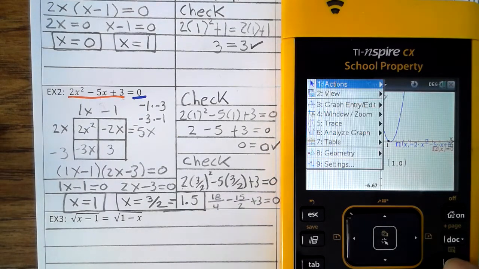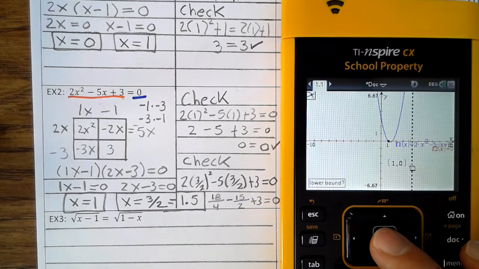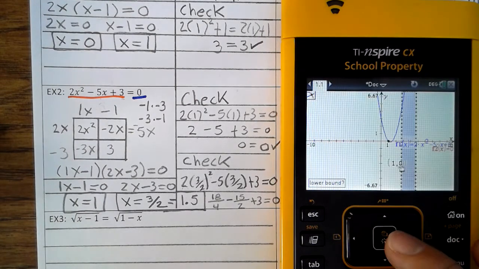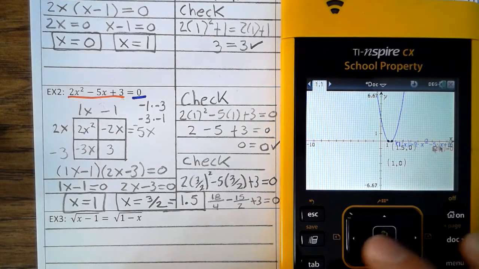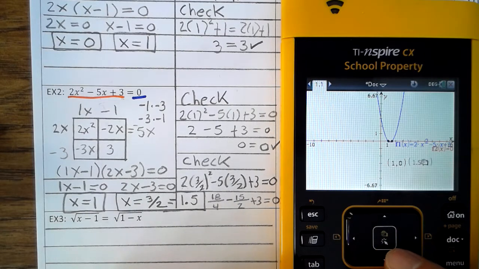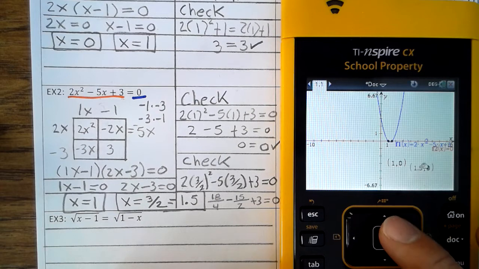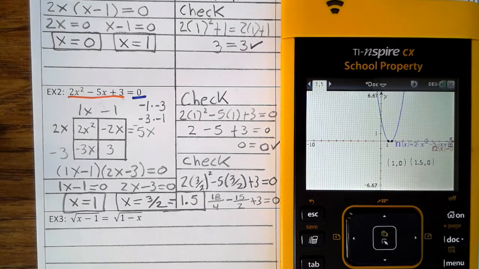Now I'm going to do it again. Menu, Analyze Graph, Intersection, and I'm going to come from the other direction. Click, drag. Click on one of the points, and you can see that it verifies that our solutions are correct.